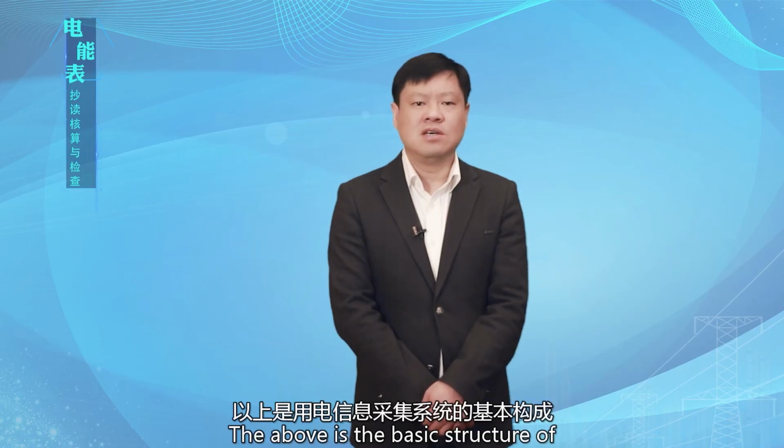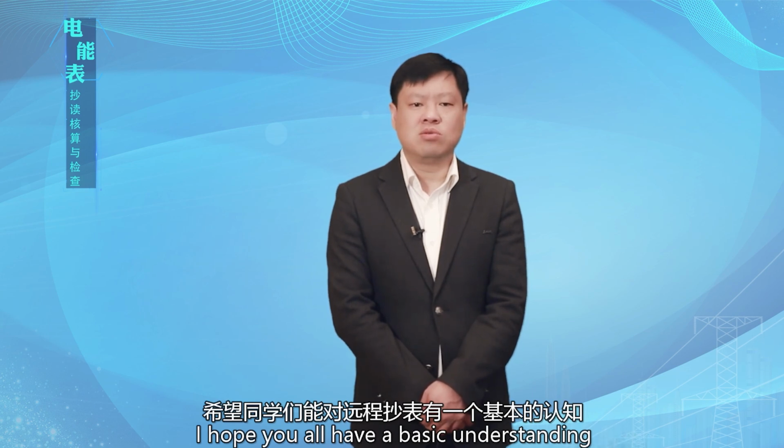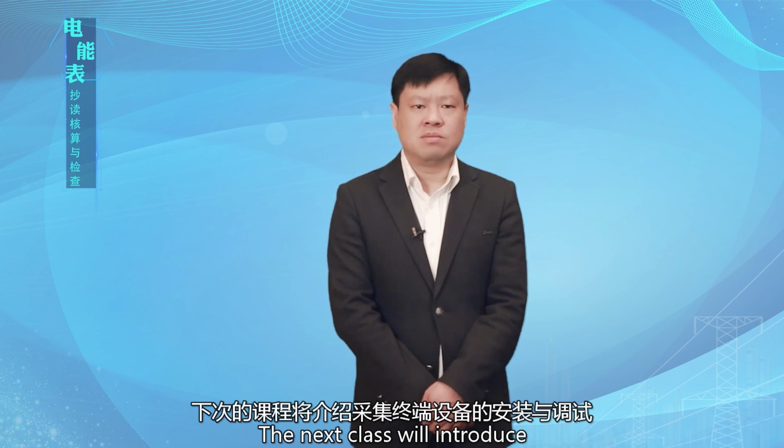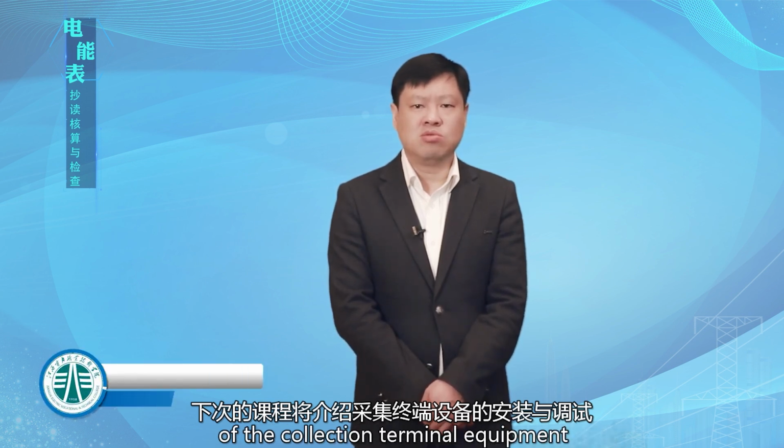The above is the basic structure of the electricity information collection system. I hope you all have a basic understanding of remote meter reading. The next class will introduce installation and debugging of the collection terminal equipment.